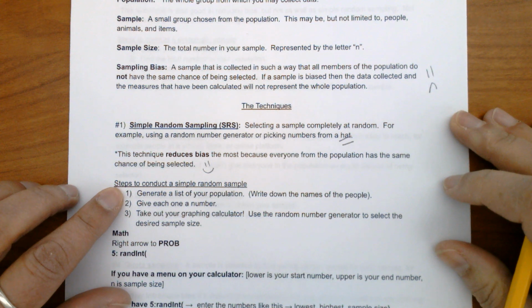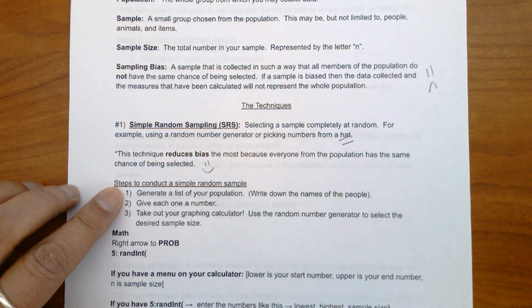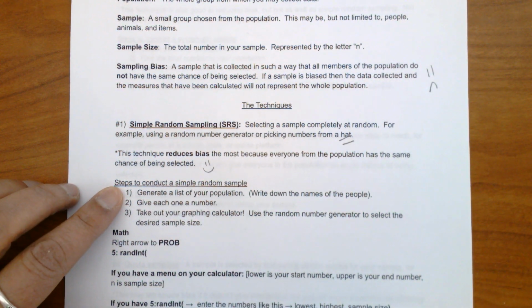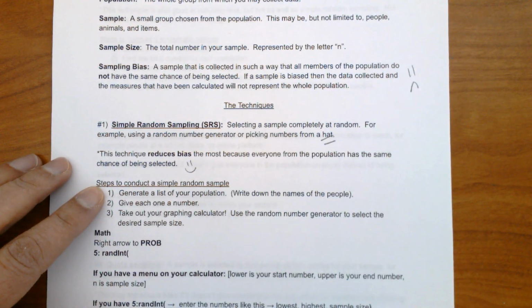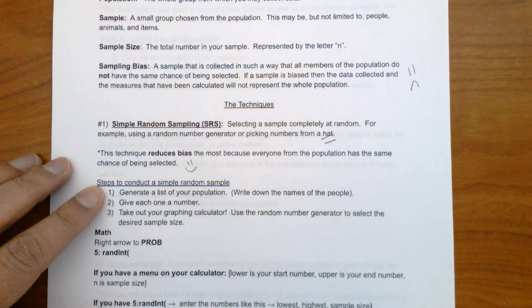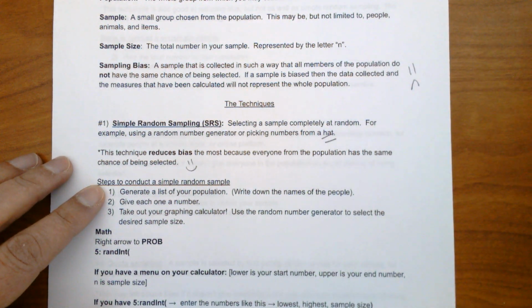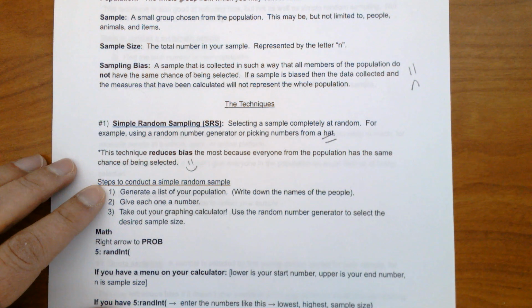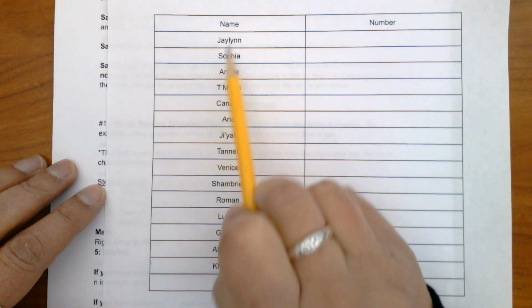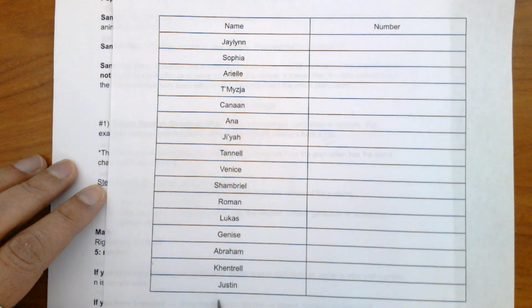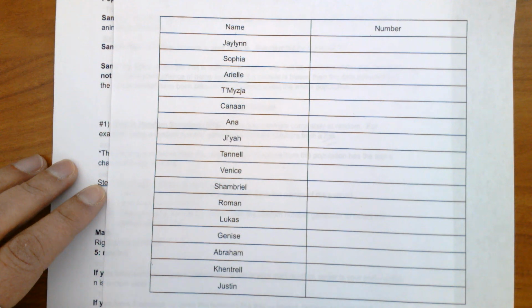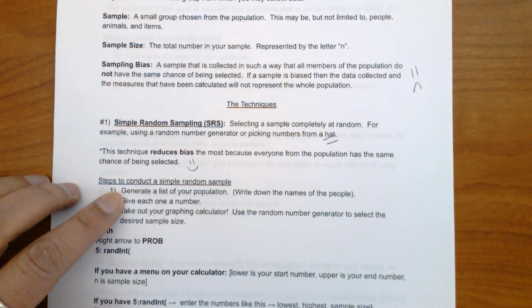First, we're going to generate a list of your population. We're going to write down the names of our people, or you could copy and paste if you have a list of people that you're already using. For this example, I wrote down 16 names of students that I have, no particular student. I just went with my first core and I went from there. So I wrote down 16 names. So here's the name, and I'm going to be giving each one a number. So here, my population is 16 people. That's my whole population. So I generated a list of my population.